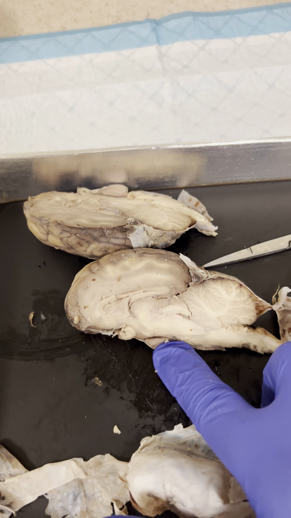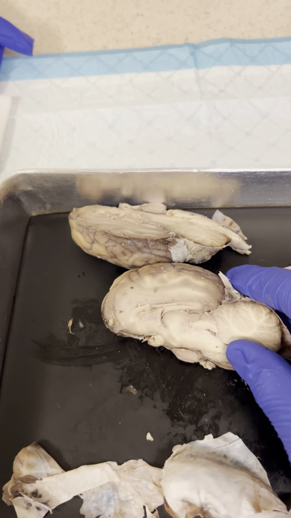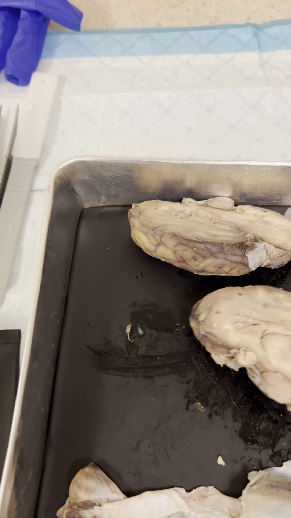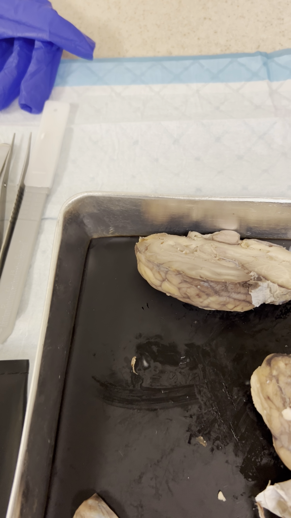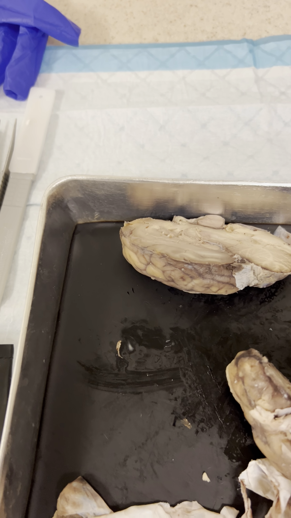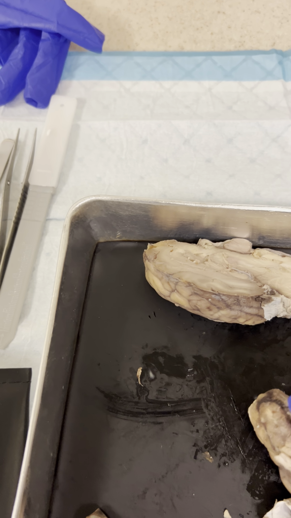I'm going to move on to the pituitary gland. The pituitary gland is right here. This is the pituitary gland. And then I'm going to move on to the cranial nerves. These are going to be kind of hard to point out. Some of them are not really located on here, but I'm going to tell you where they would be.